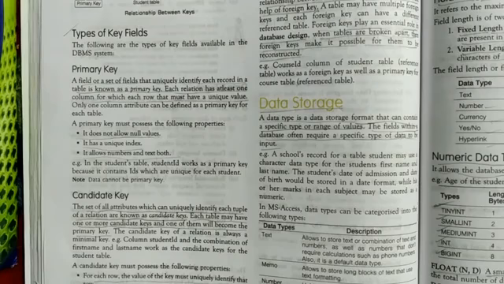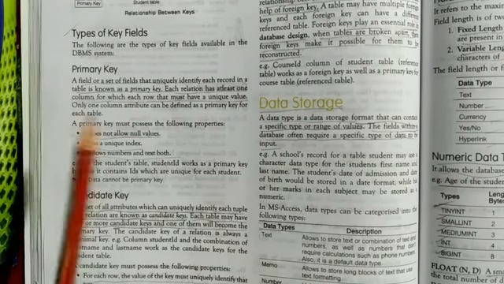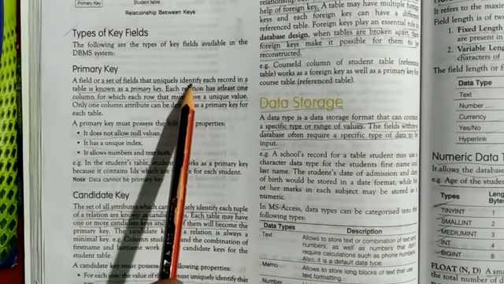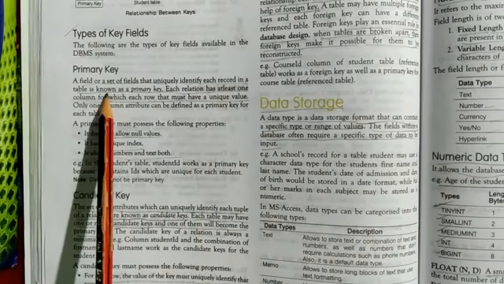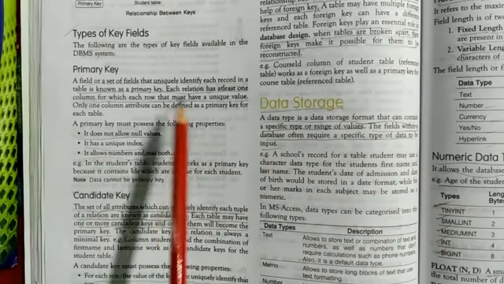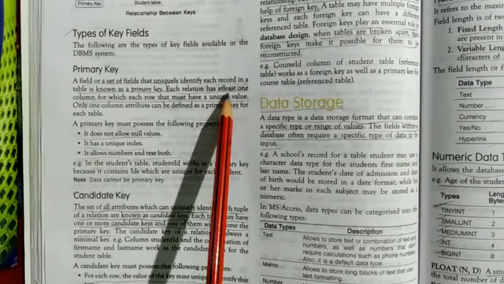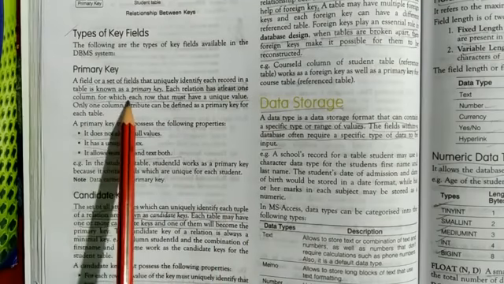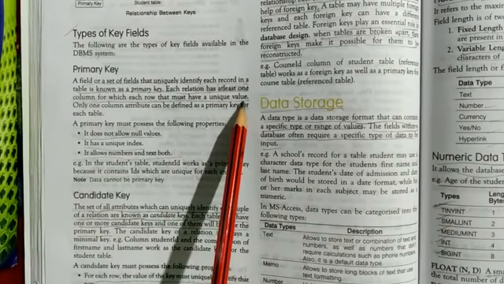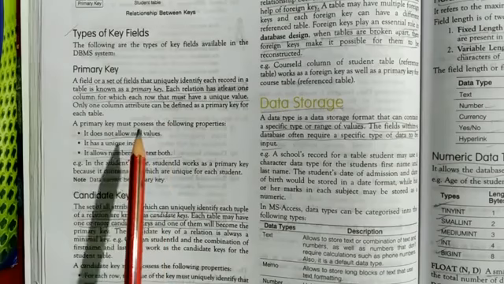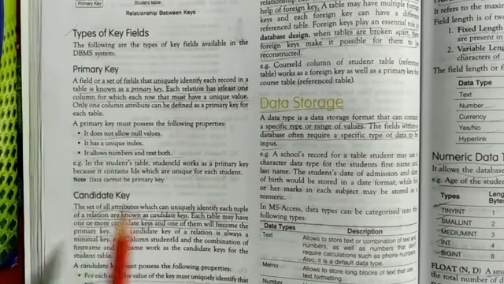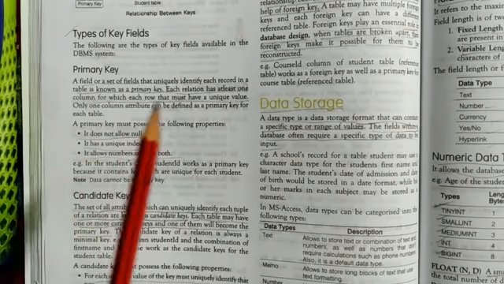Now, primary key. A field or a set of fields that uniquely identify each record in a table is known as primary key. Each relation has at least one column for which each row must have a unique value. And primary key is never null. It's the main point for primary key.